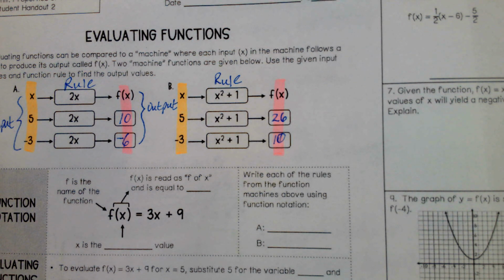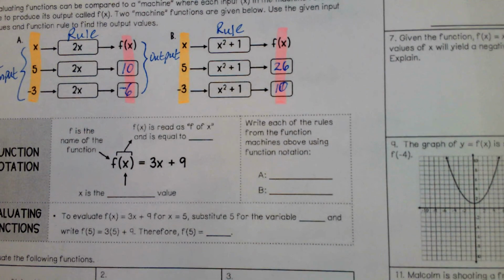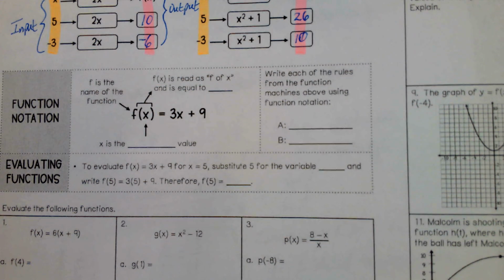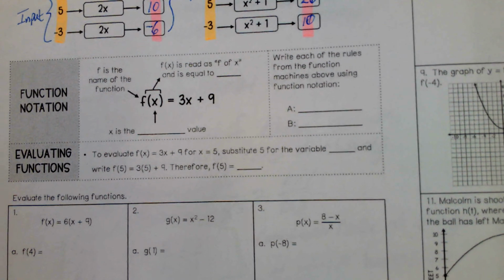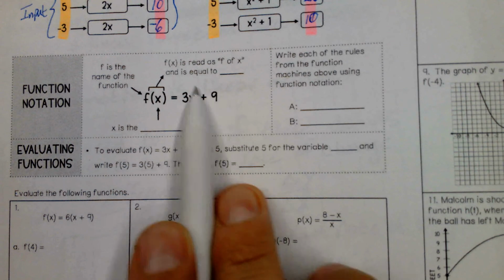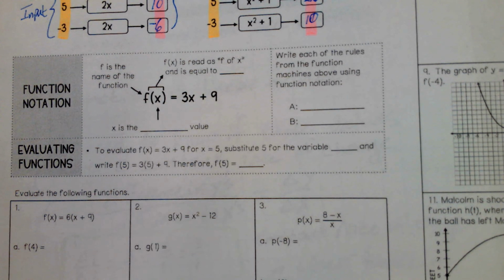Now, let's get into what function notation is. So, except for maybe geometry, and even maybe it'll creep in a little bit in geometry, pretty much from now on, algebra 2, pre-calculus, calculus for sure, you're going to have this type of writing or this way of describing a function.